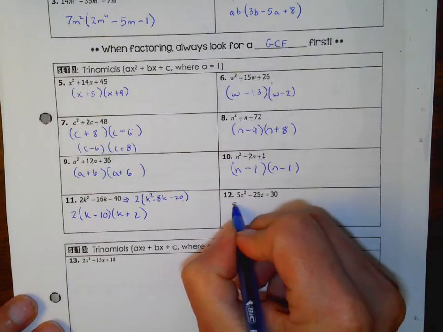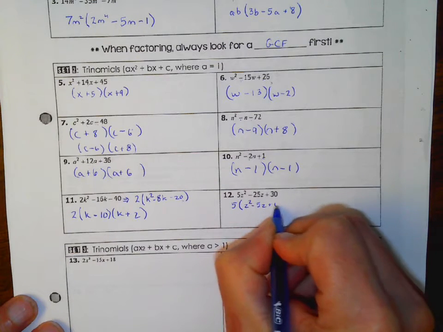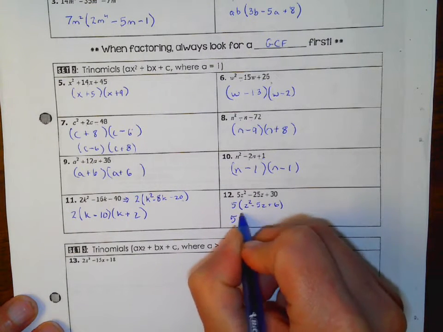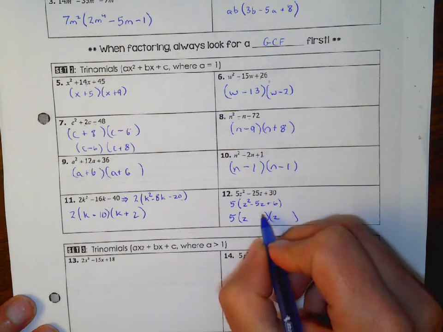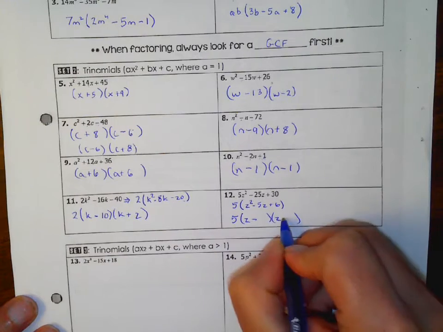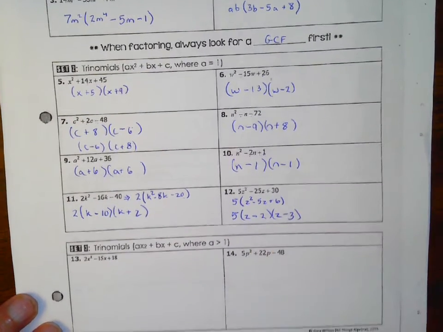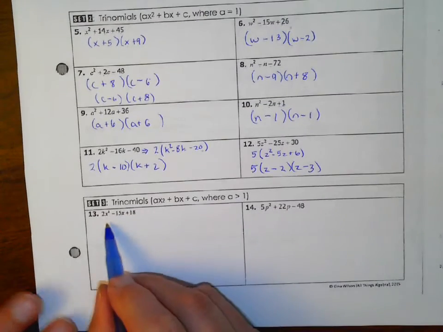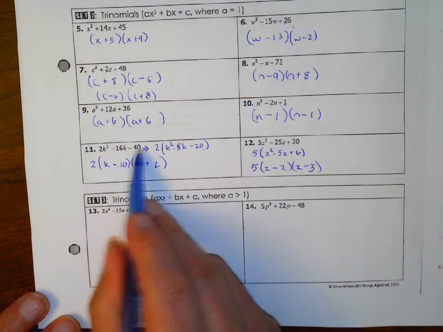Here, take out the 5. Z squared minus 5z plus 6. Okay, so 6, 2 negatives, right? And 2 and 3. Okay, multiply and add there. Okay, now we're getting to the ones where we can't take a GCF out and we have a number there.